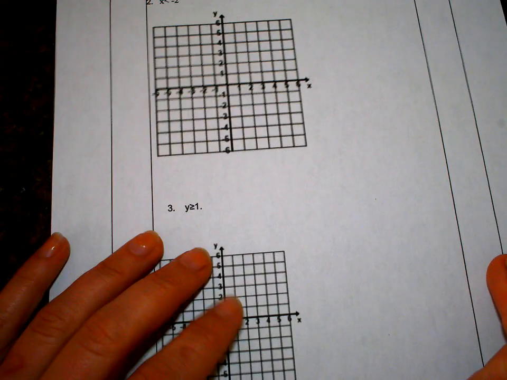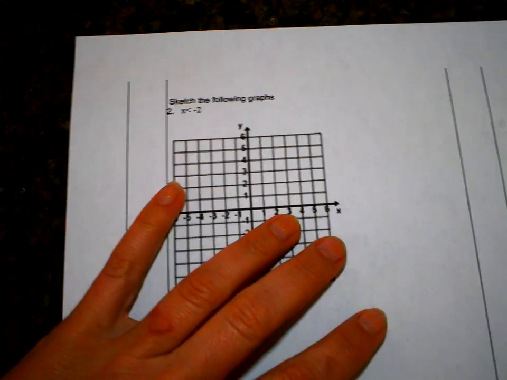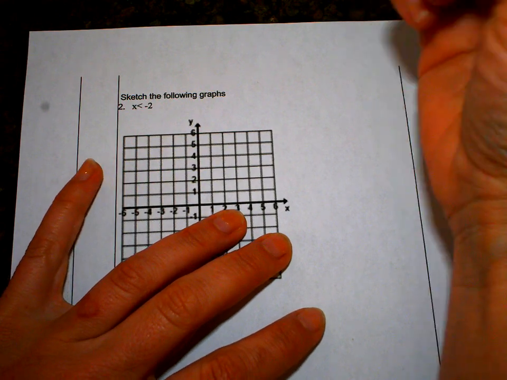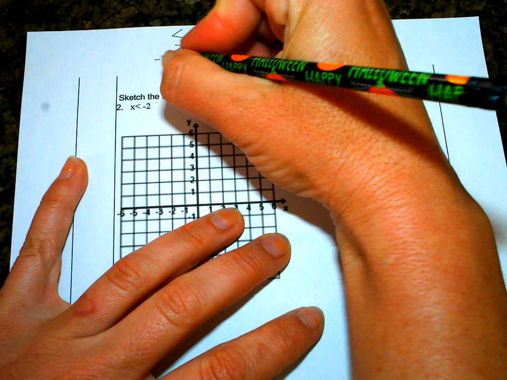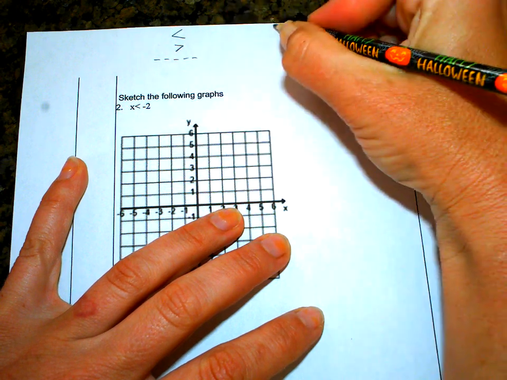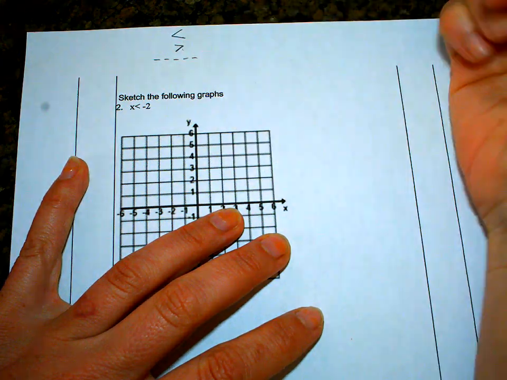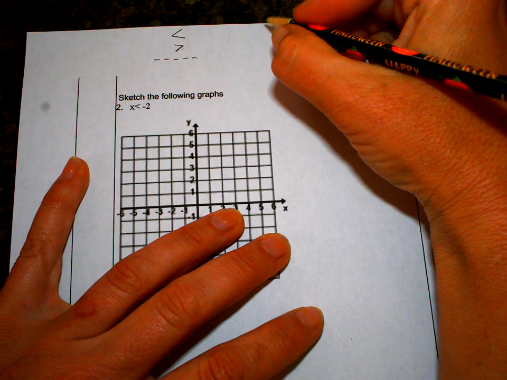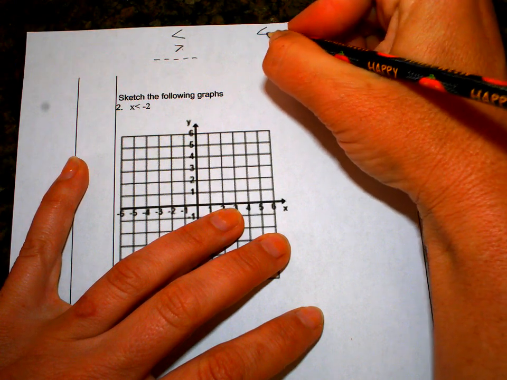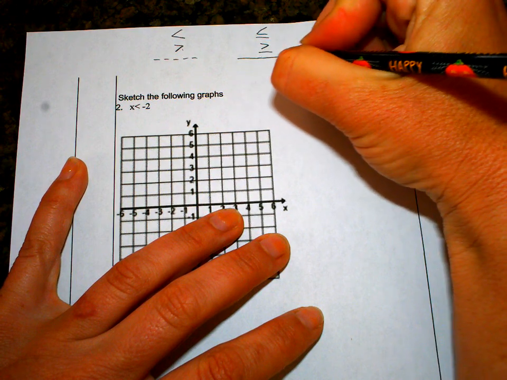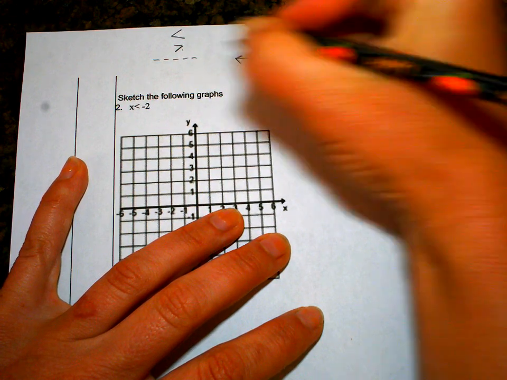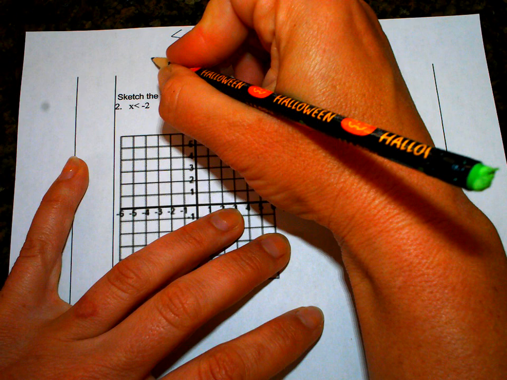Okay, so here's what I need you to do on the top of this paper. I need you to write that this or this is going to be a dashed line. Less than, greater than, dashed line, dotted line. And then if it has an or equal to symbol underneath it, it's going to be a solid line. Now we need to remember that we will have arrows at the ends of our line.